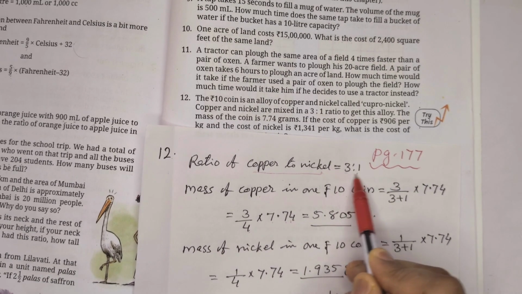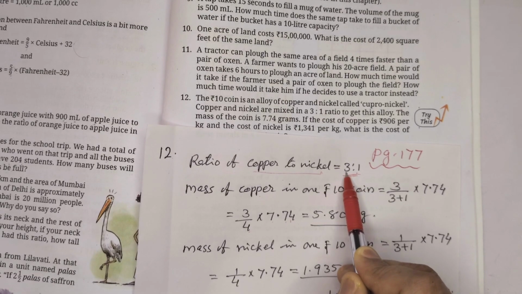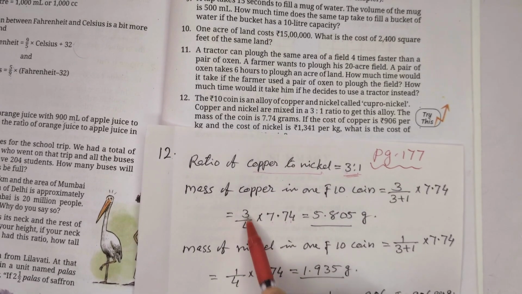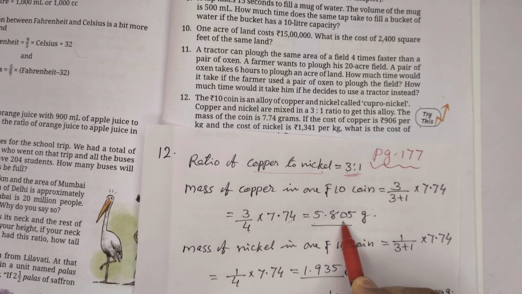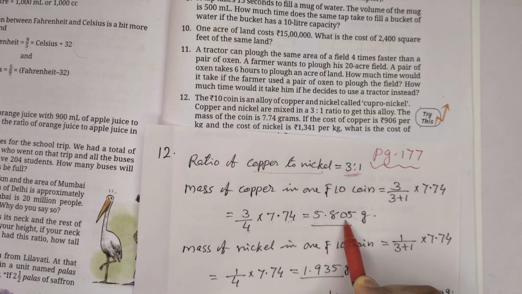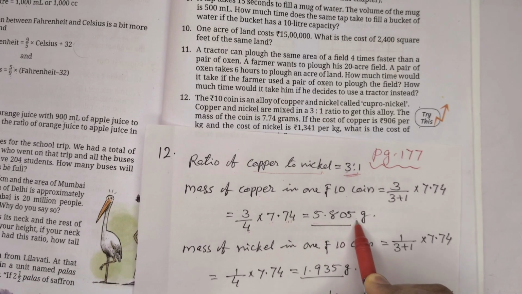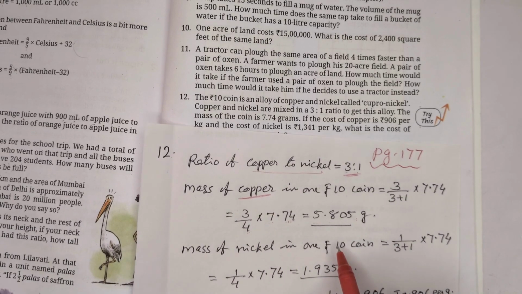Out of 4, the ratio sum, 3 parts or 3 by 4 is copper. So 3 by 4 into 7.74, we get 5.805 gram. That much, 5.805 gram of copper is there in that one coin.